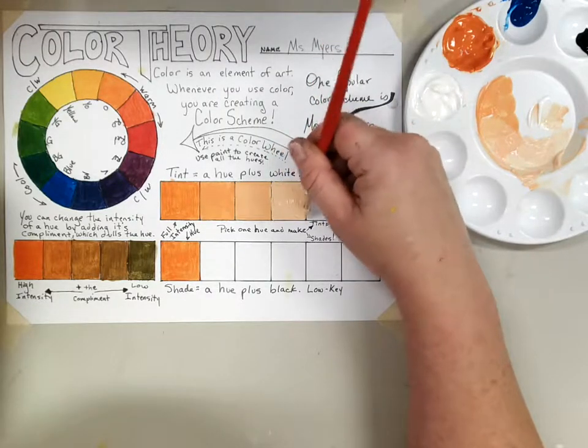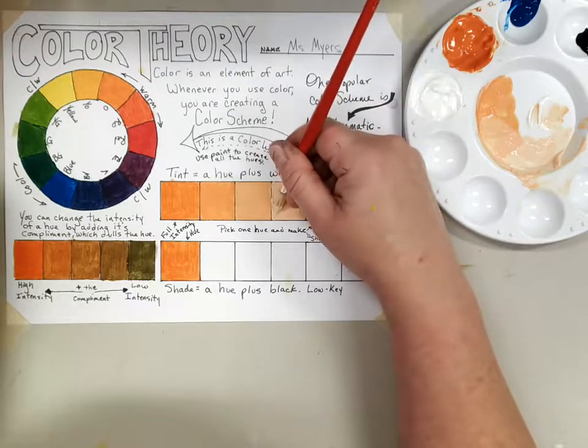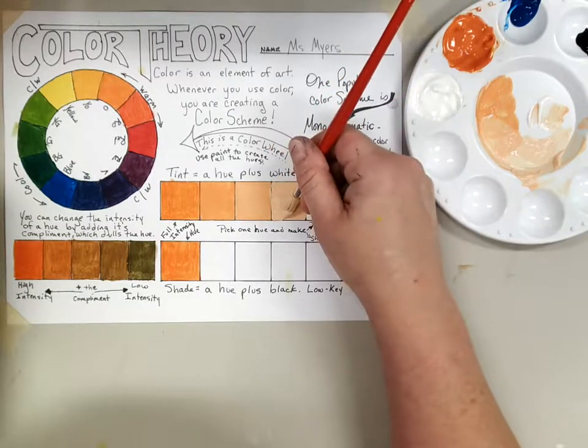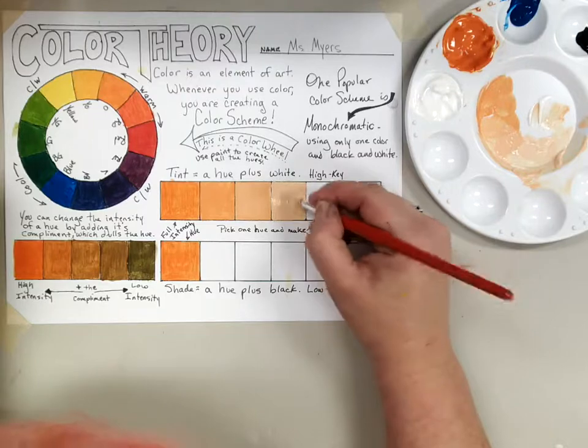So you have 6 boxes here. Make sure you use them all and make sure you evenly get lighter and lighter. It shouldn't jump suddenly.